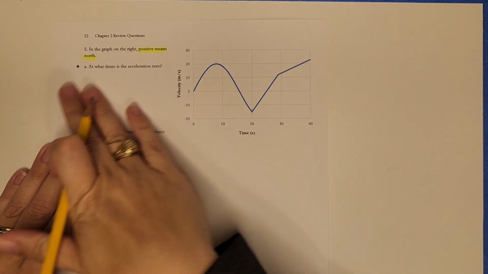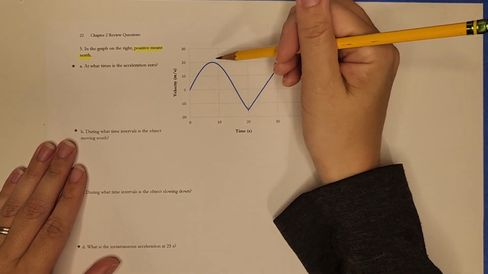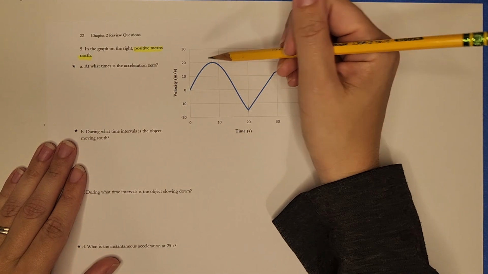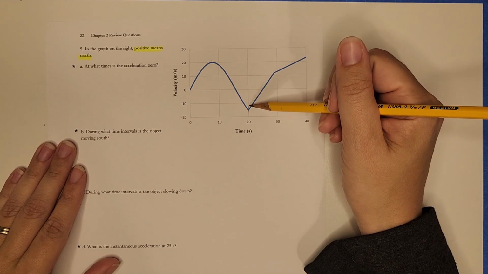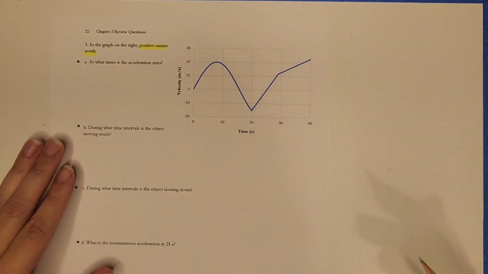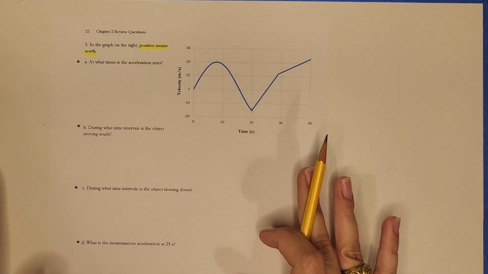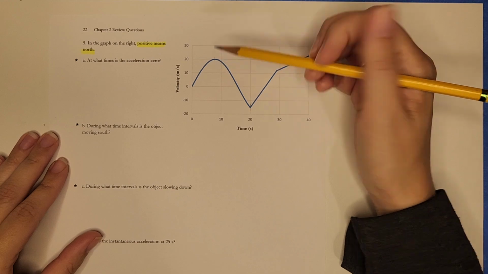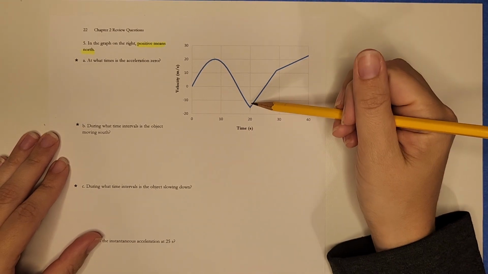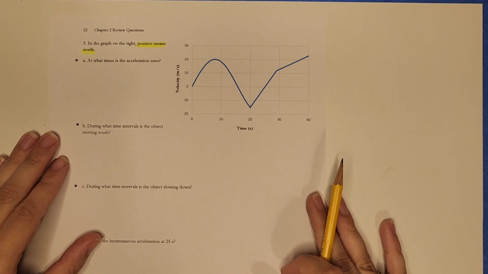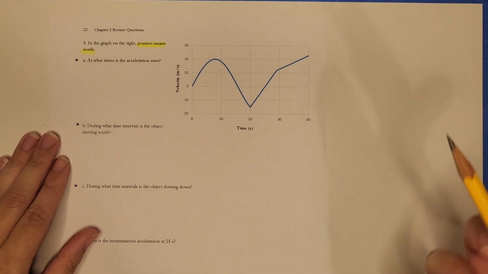And so at what times is the acceleration 0? Here's where it shifts from positive to negative here and here. And this is negative to positive, okay? And so now we have to figure out what numbers we have to write here because there's some estimation that needs to go on right here. And right here, we just need to make sure that we have a good number of significant figures, okay?